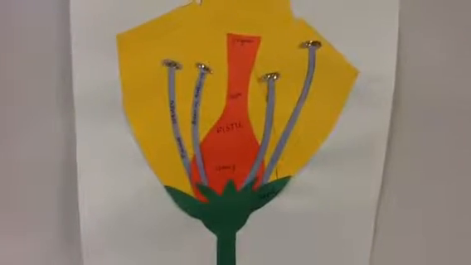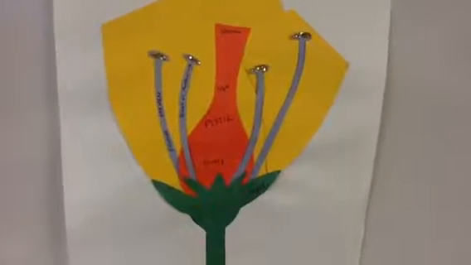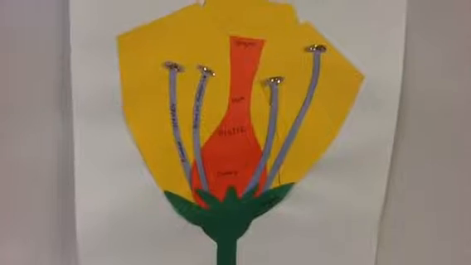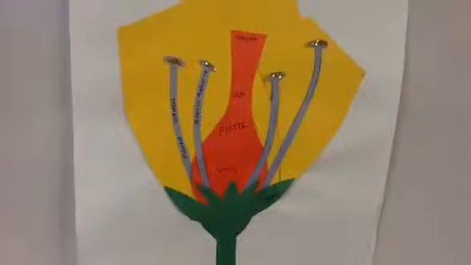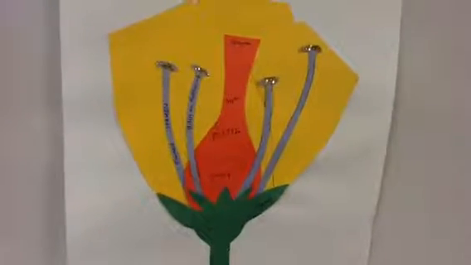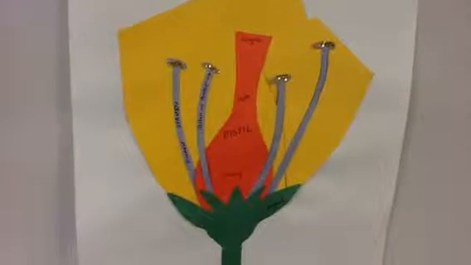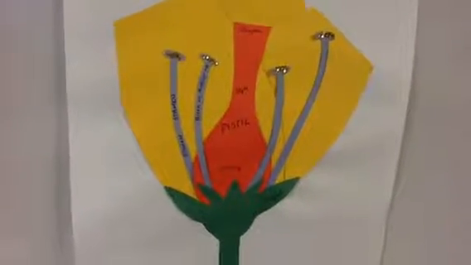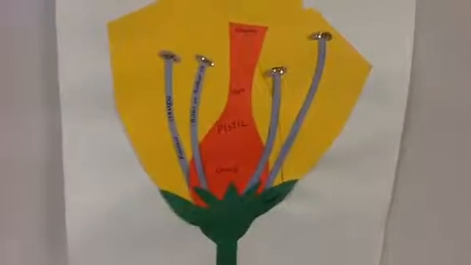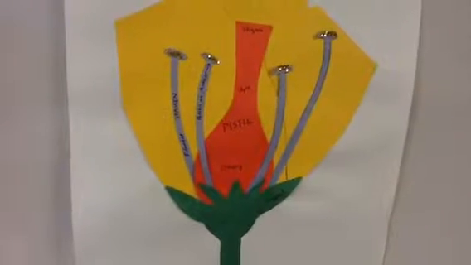This is a short video to show how bees pollinate flowers. We made these construction paper flowers in class, including the pistil, which includes the stigma at the top, the style, the middle section of the pistil, and the ovary at the bottom, where fertilization takes place. We also have on there the stamen.